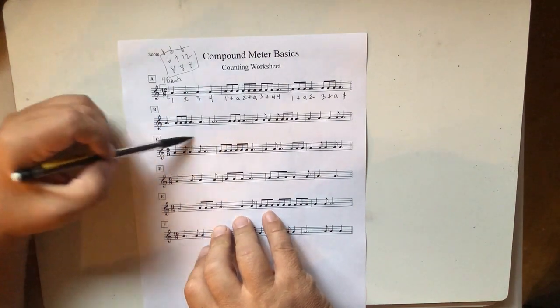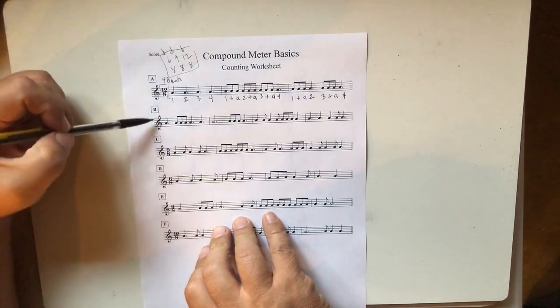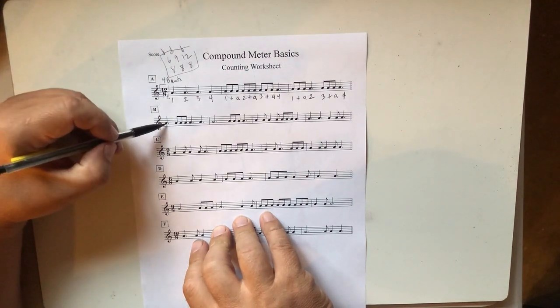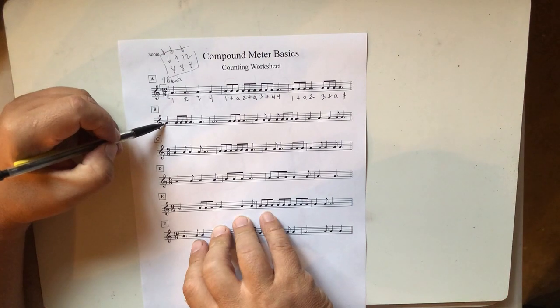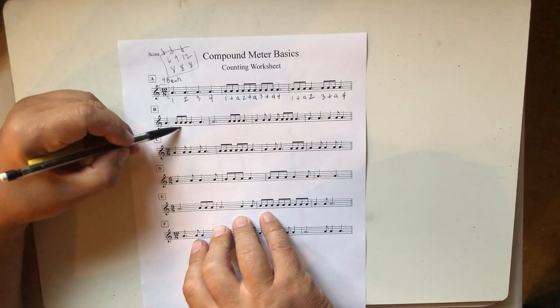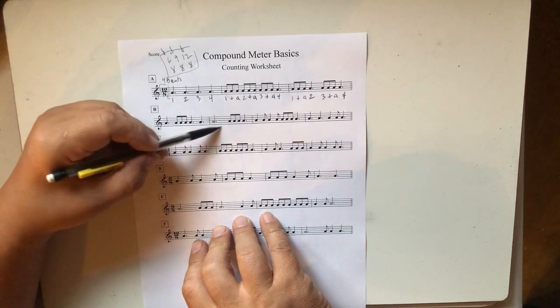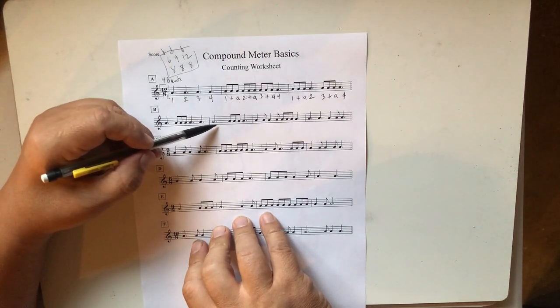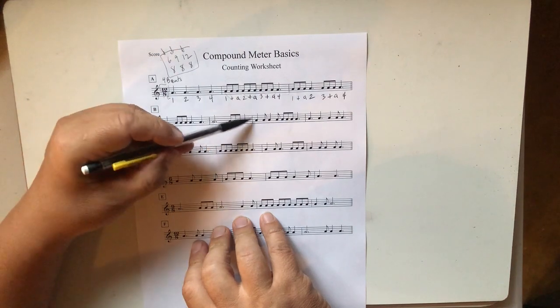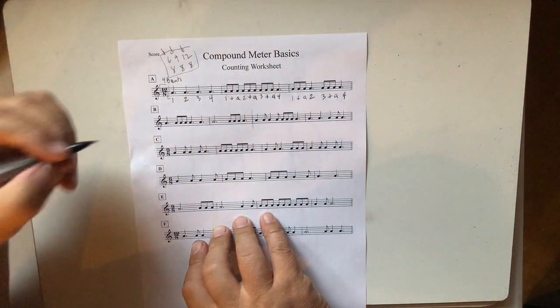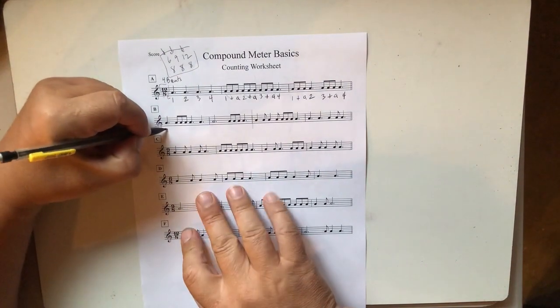I'm going to count this one here without any explanation. See if you can do it faster than I can. Remember, dotted quarter notes will get a beat. Eighth notes are the divisions of the beat, right? That's what it breaks down into. Half notes used to be worth 2 beats. Dotted half notes are now worth 2 beats. And let's just go to right here, okay? And see how we do. I'll go slow, and then I'll explain afterwards.